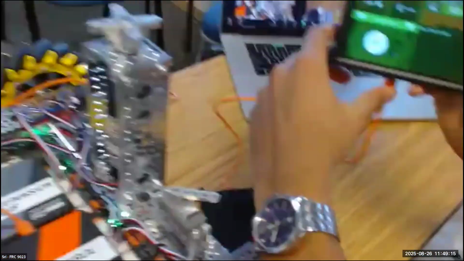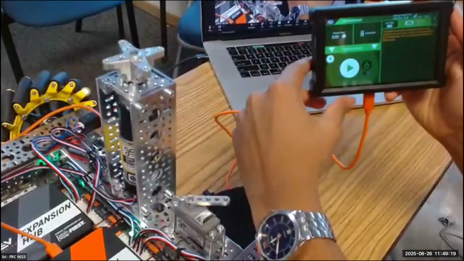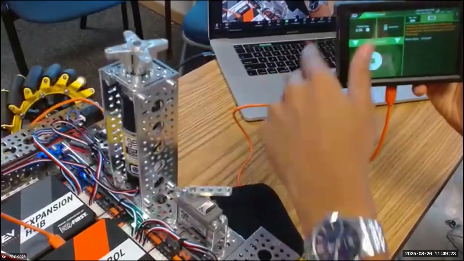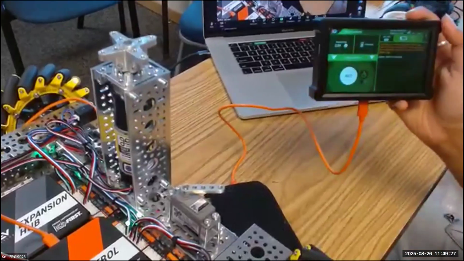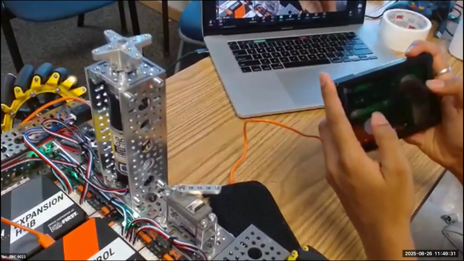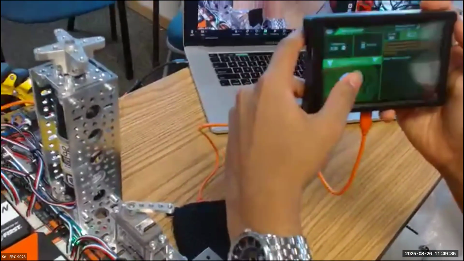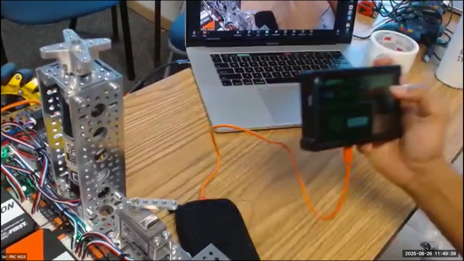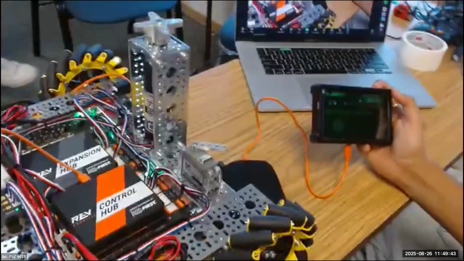So basically I selected our program, Coding Camp motor here. I'll initialize. And now you guys can just watch this motor. So basically it's going to keep spinning. And yeah, there we go, it stops. We're just restarting the robot.